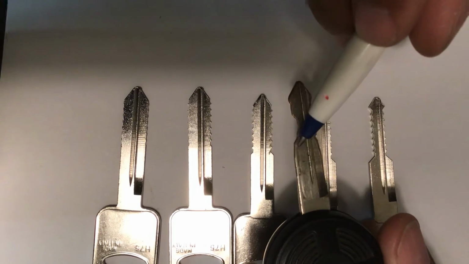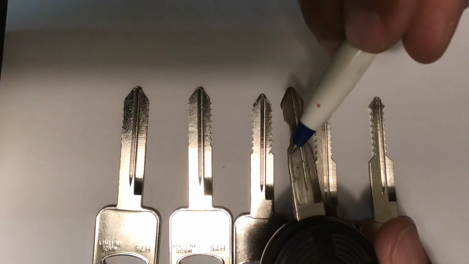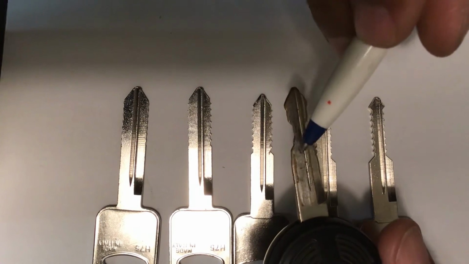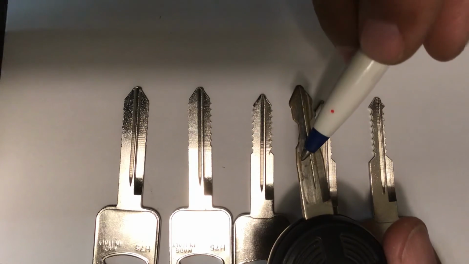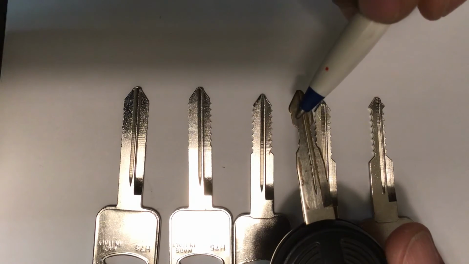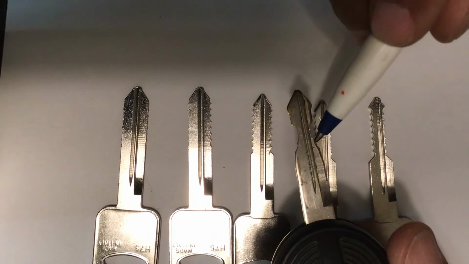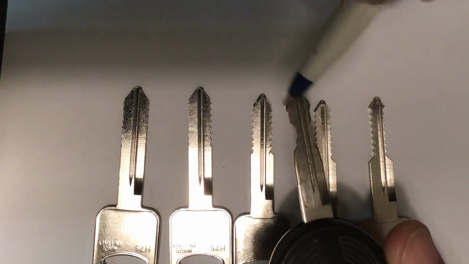Now, if I am in doubt because of the wear, you can see the wear, this might be a 2, this might be a 1. I don't know because of the wear. So I would have cut 1 1, 3 5 5, 4 5 5, I'm sorry, and then see if it works.